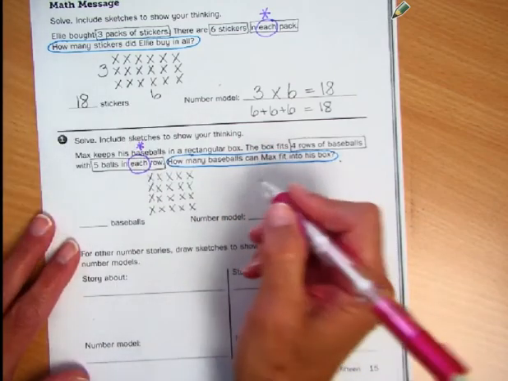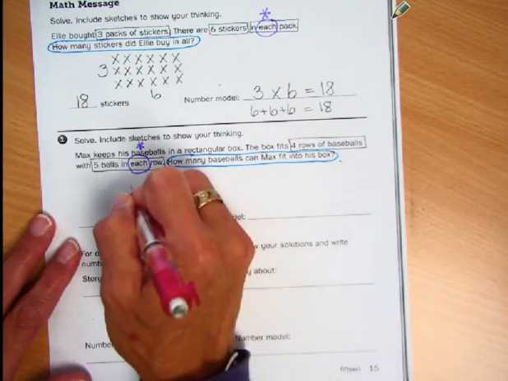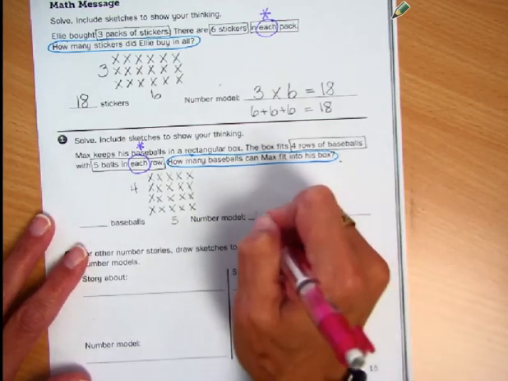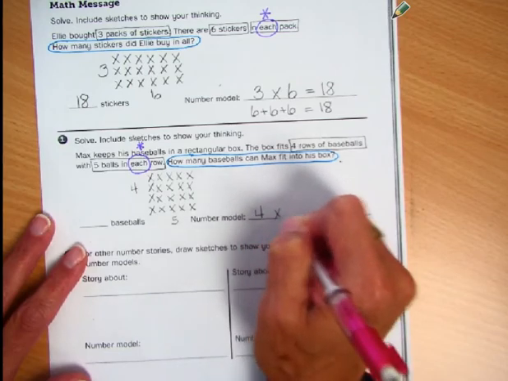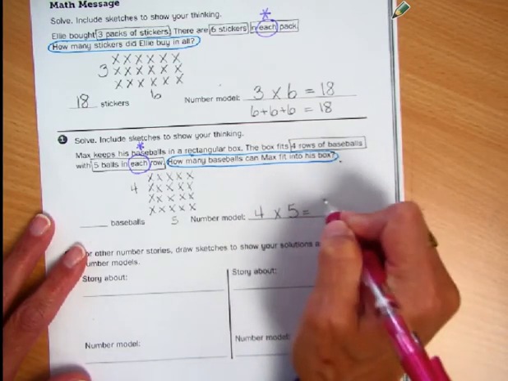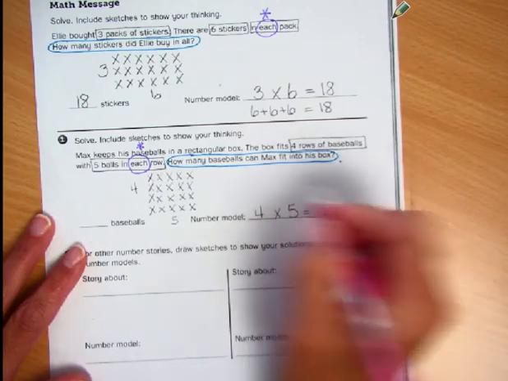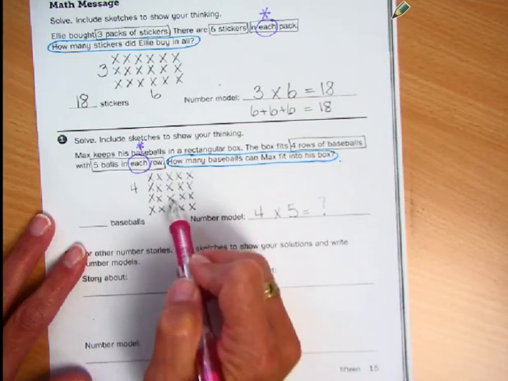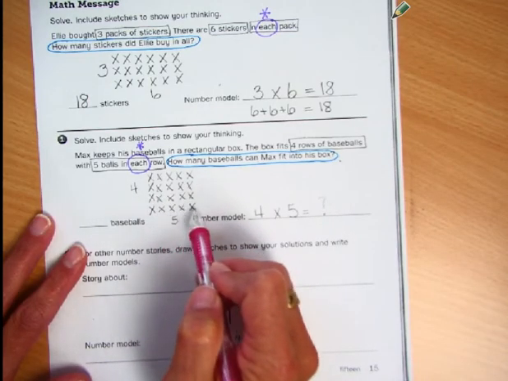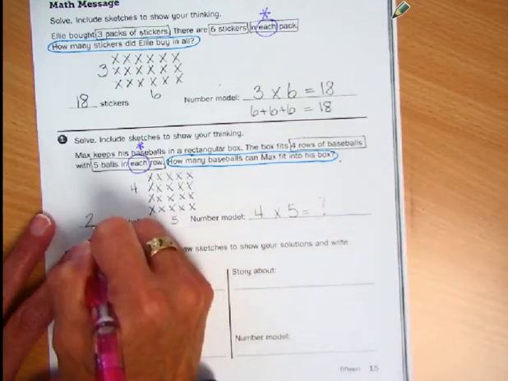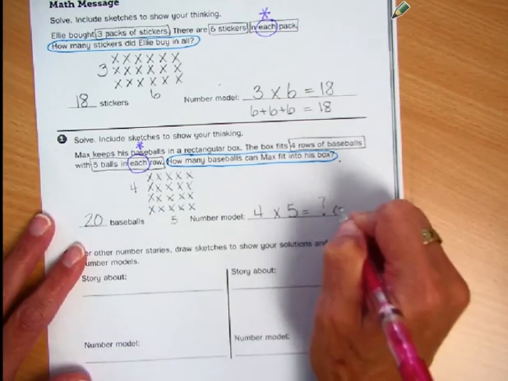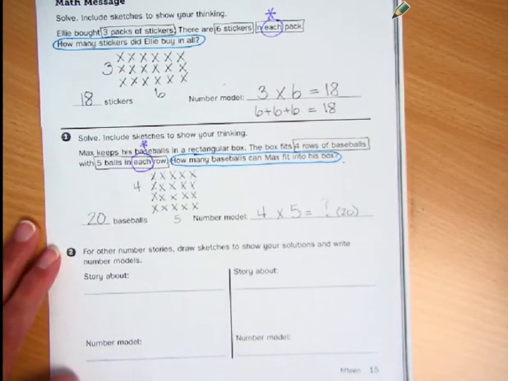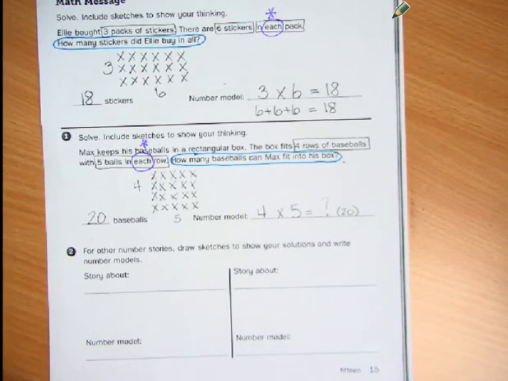All right. Let's go back and put our numbers. So we have 4 rows and 5 in each row. So our number model is 4 times 5 equals, we don't know, question mark, right? Let's go back and count it out. 1, 2, 3, 4, 5, 6, 7, 8, 9, 10, 11, 12, 13, 14, 15, 16, 17, 18, 19, 20. So we have 20 baseballs in all. I'm just going to go back and put in parentheses the answer there. All right, how are we doing? Are you feeling good about this?